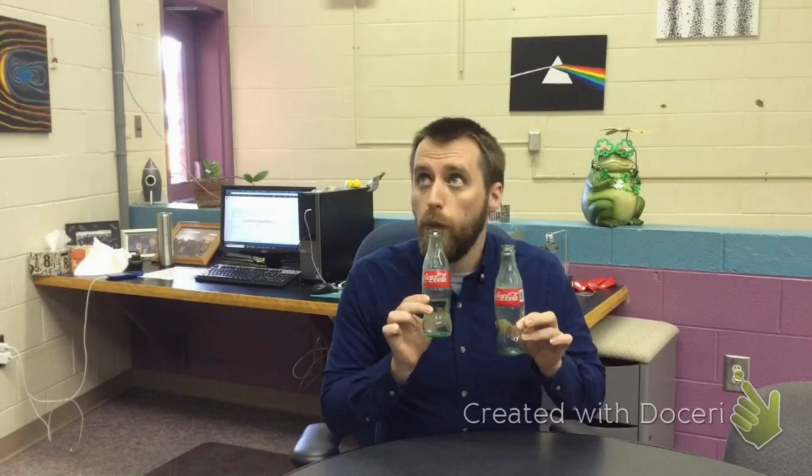Now, when I'm playing the Coke bottle with water in it, all of a sudden that length of air column is much smaller. Because water is more dense than air, the closed end is considered to be at the level of the water, not the bottom of the bottle. So that means my connection from node to antinode is much, much shorter.